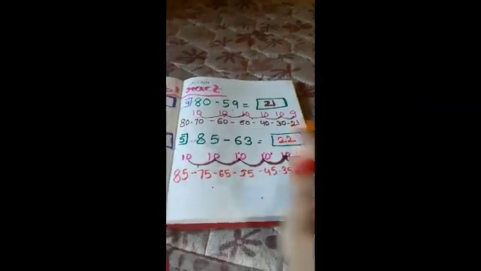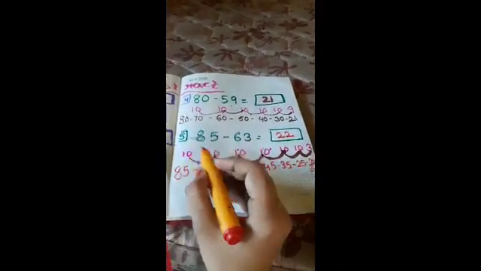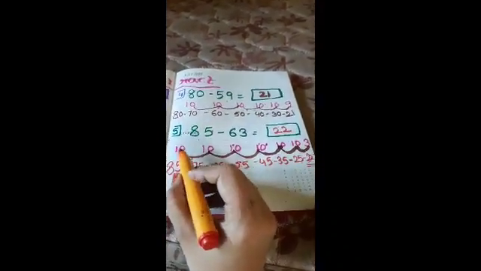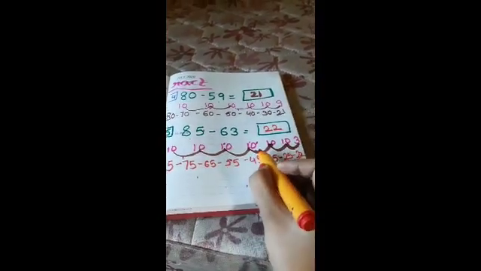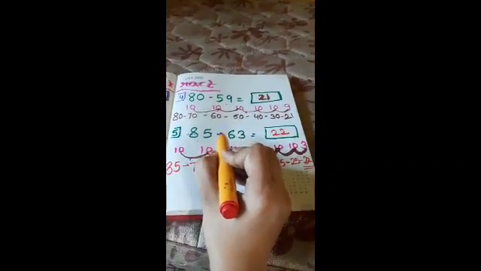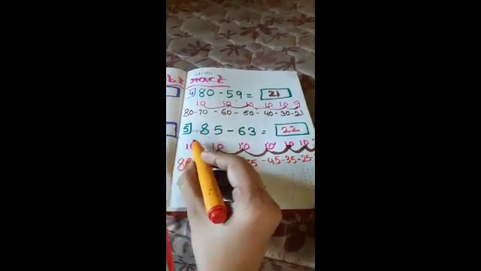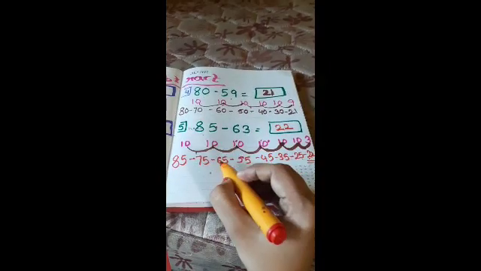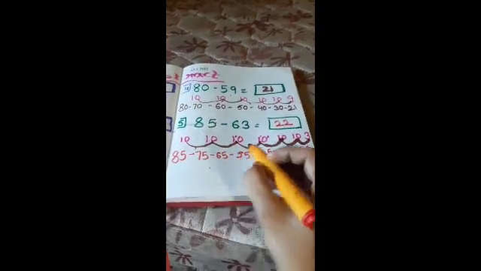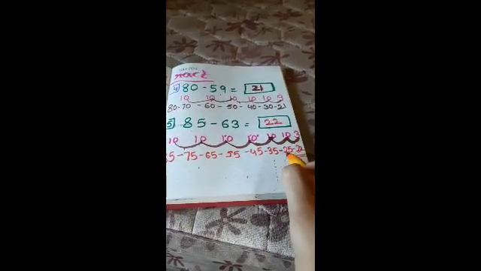Let us see again. 85 minus 63. So 63 we have written over here in tens count. 10, 20, 30, 40, 50, 60 plus 3, 63. Minus means backward counting. We have to subtract 63 from 85. So 85 over here. Minus 10 will give you 75. Minus 10, 65. Minus 10, 55. Minus 10, 45. Minus 10, 35. Minus 10, 25. And minus 3 will give you 22.